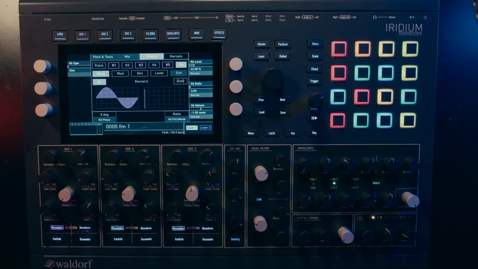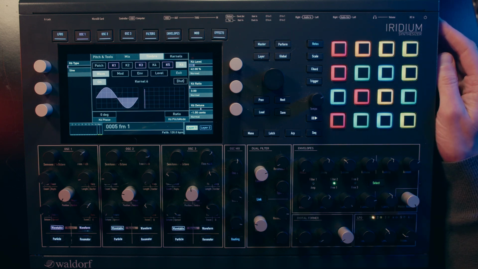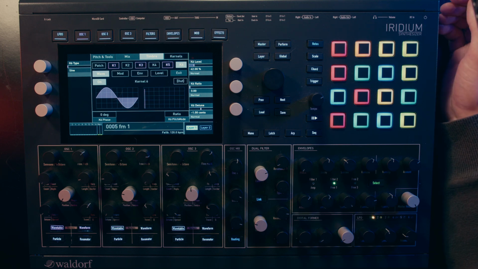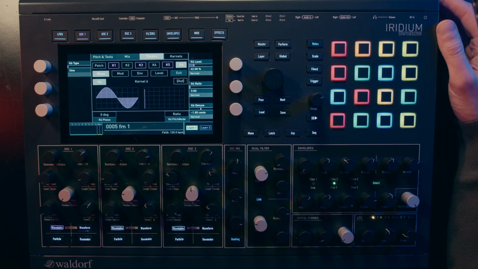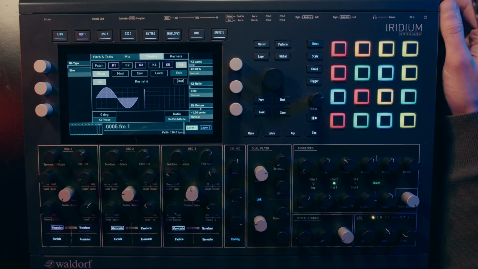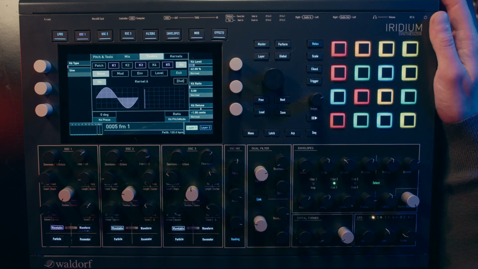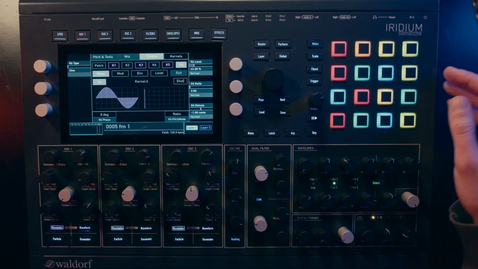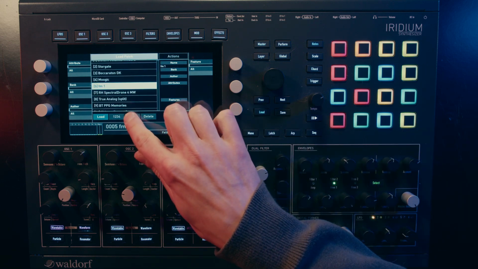Hello and welcome. Today I would like to show you how I designed the sound I just played on the Waldorf Iridium synthesizer. It uses FM synthesis, which is a bit complicated, and I also just recently started to understand it. So this might be interesting for beginners with FM synthesis and also for people who are interested in the Iridium synthesizer. First, I will create an init patch by hitting load and init.